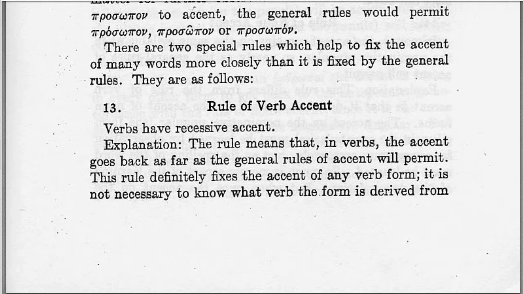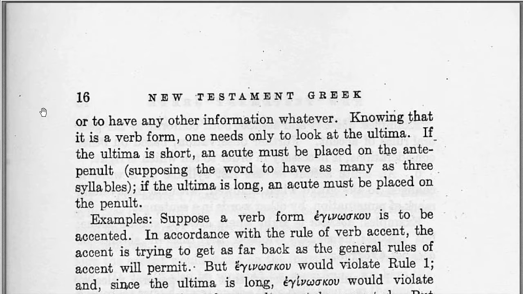Paragraph 13, rule of verb accent. Verbs have recessive accent. I'd highlight that if I were you. Now, what does that mean? Well, the rule means that in verbs, the accent goes back as far as the general rules of accent will permit. This rule definitely fixes the accent of any verb form. It is not necessary to know what verb the form is derived from, or to have any other information whatever.